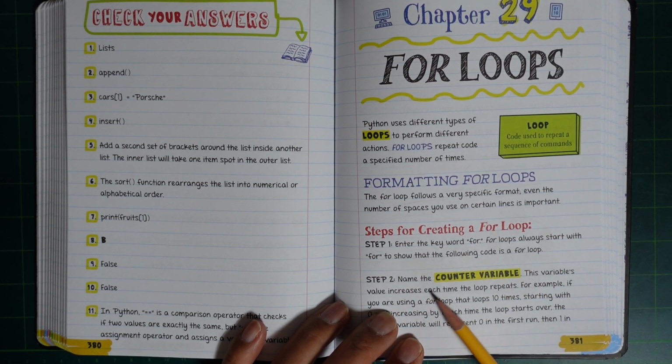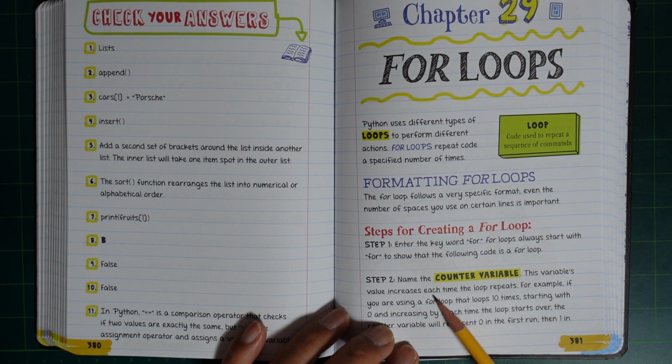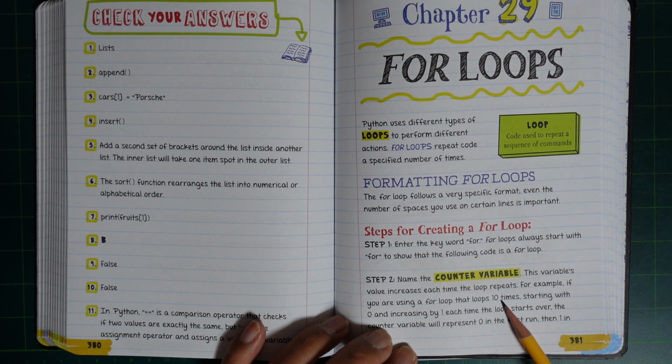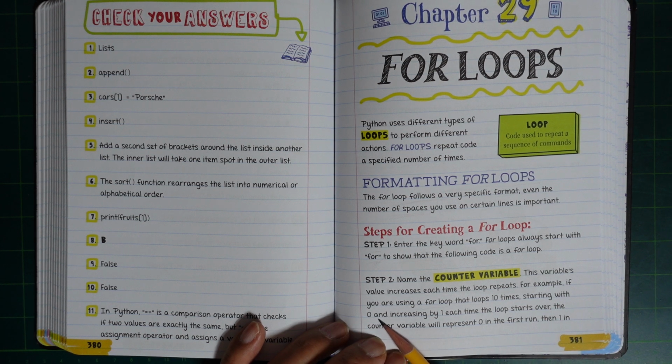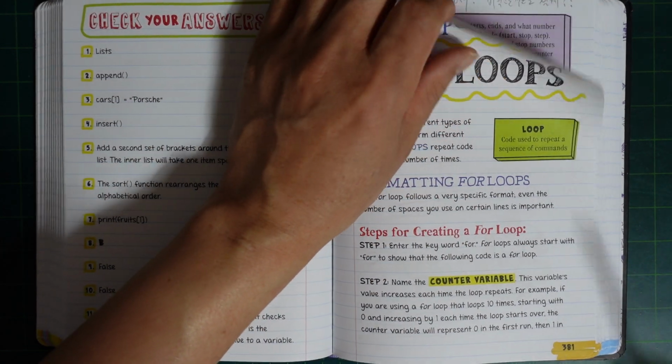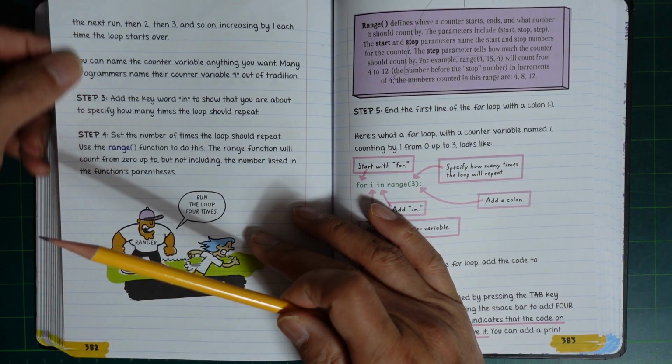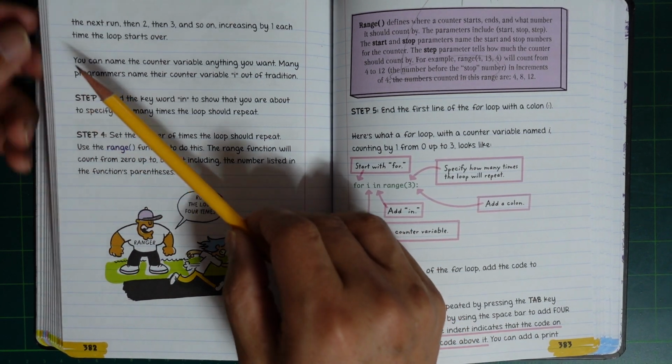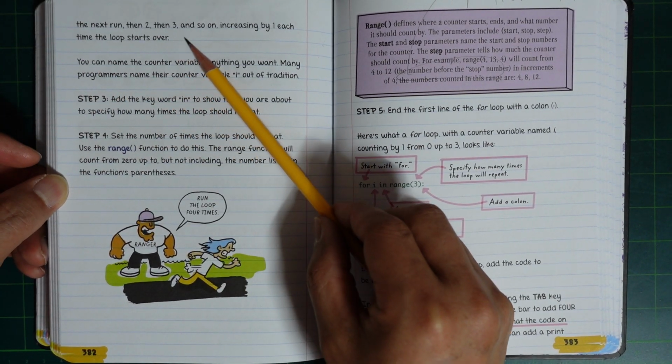Step 2. Name the counter variable. This variable's value increases each time the loop repeats. For example, if you are using a for loop that loops 10 times, starting with 0 and increasing by 1 each time the loop starts over, the counter variable will represent 0 in the first run, then 1 in the next run, then 2, then 3, and so on.